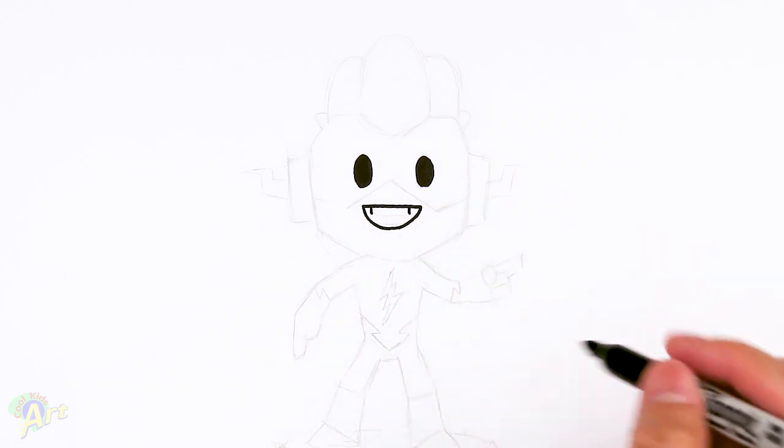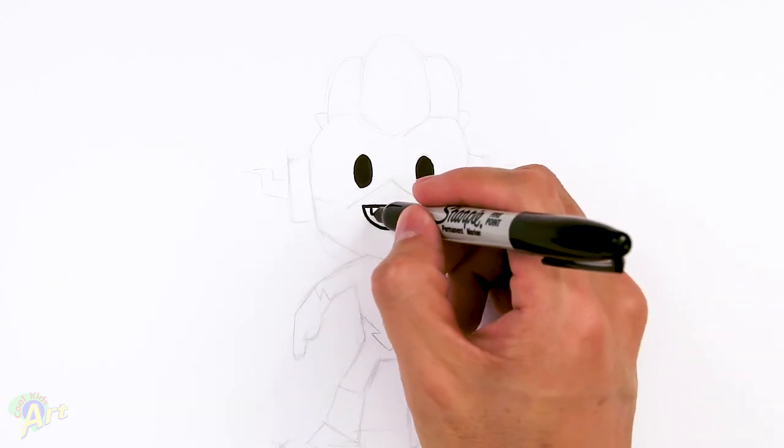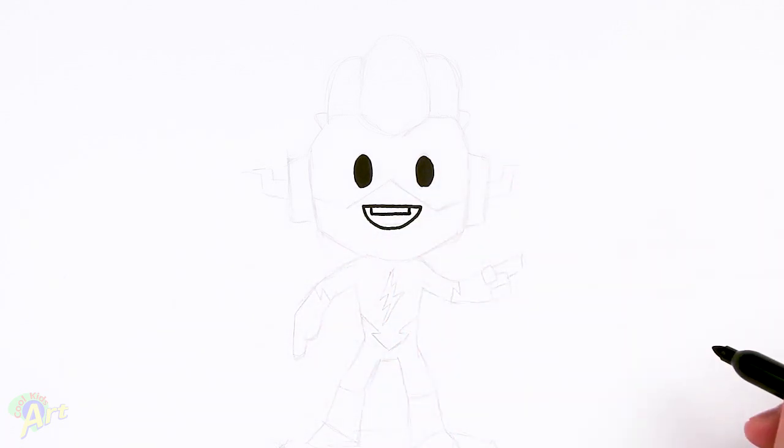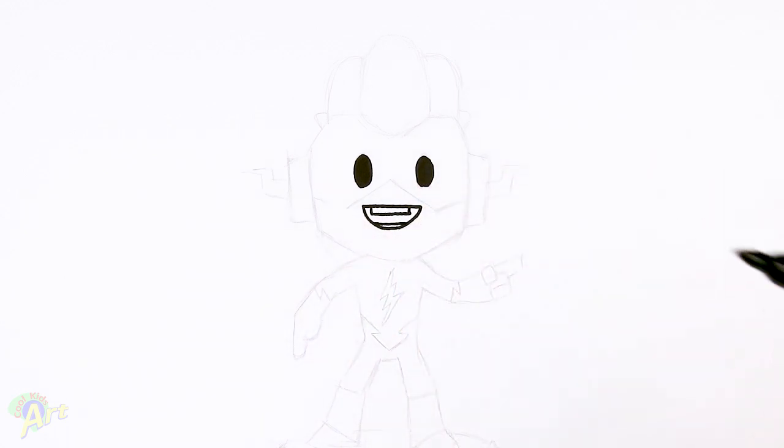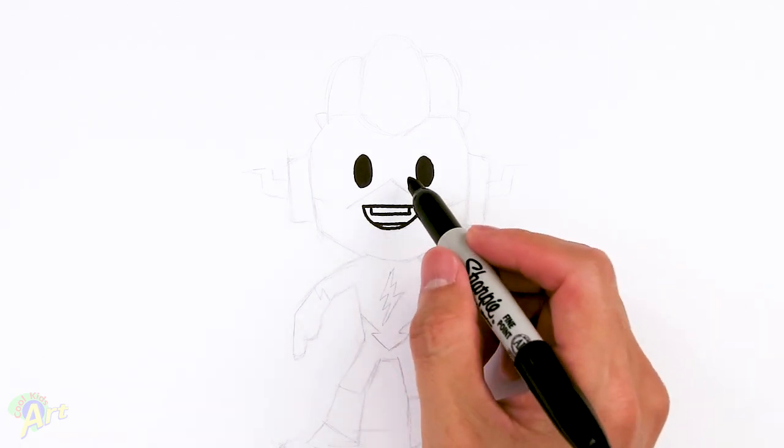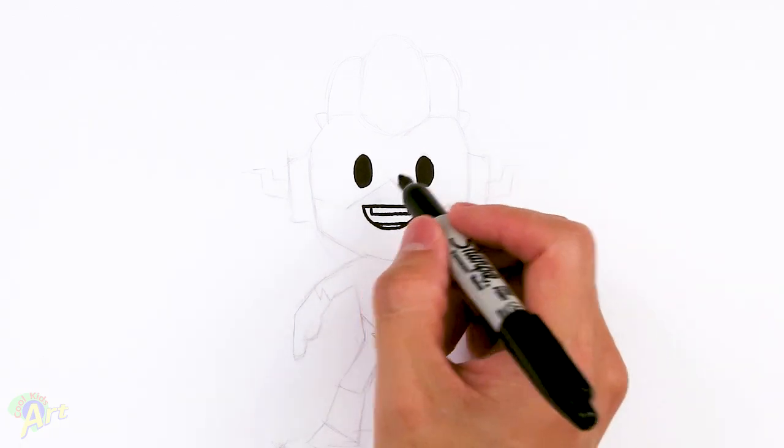So this one's easy, we just draw two lines. And then just kind of come across, connect those. And then for the bottom teeth, we just draw one line across. Okay, so that's pretty much it for his face. And so we're gonna start drawing his mask.